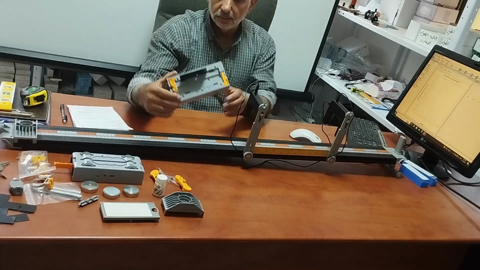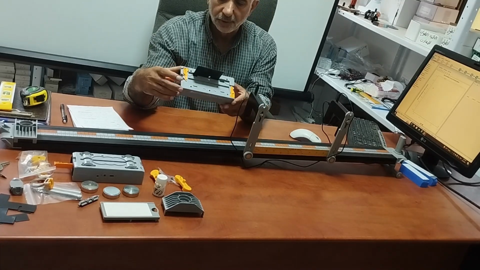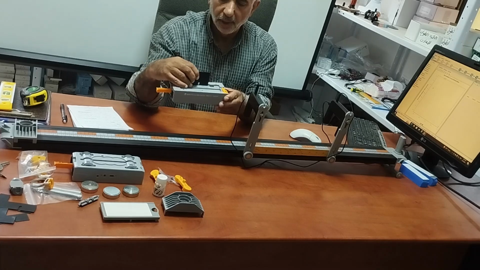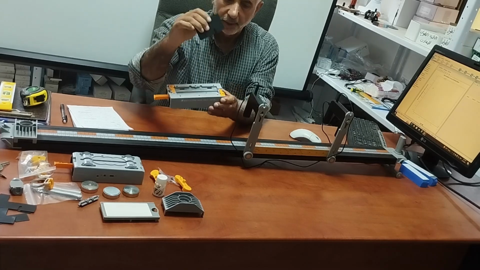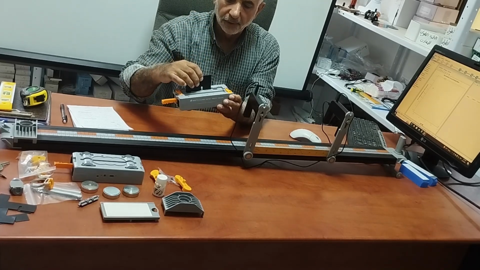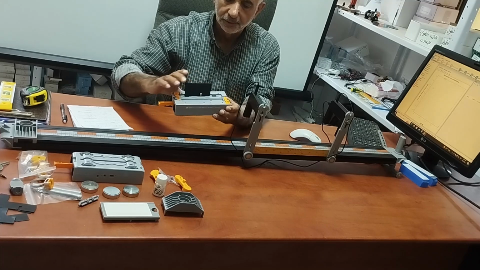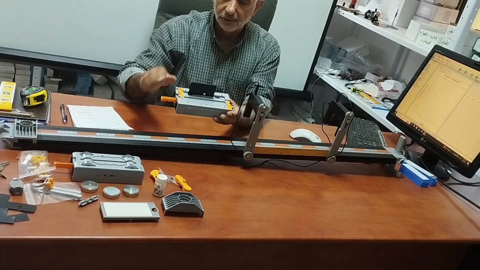We will use one of these accessories, the cart, which is supplied with a barrier which can be fixed to the cart, about 8 centimeters.